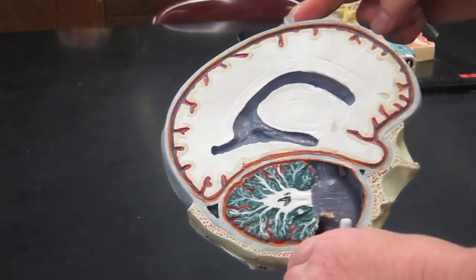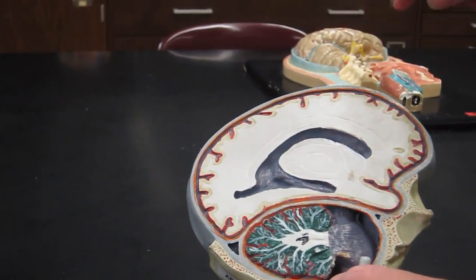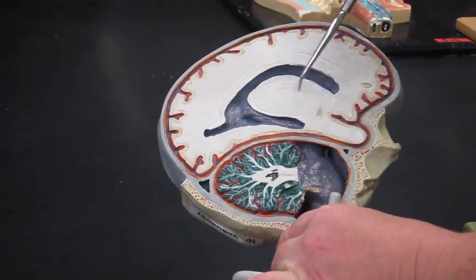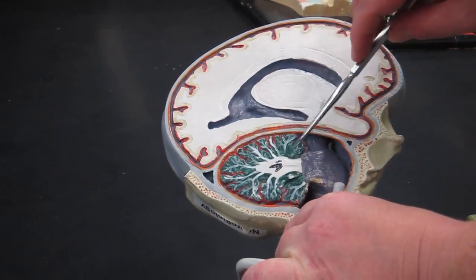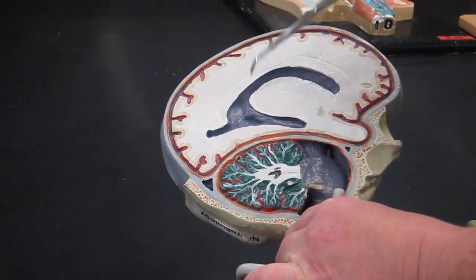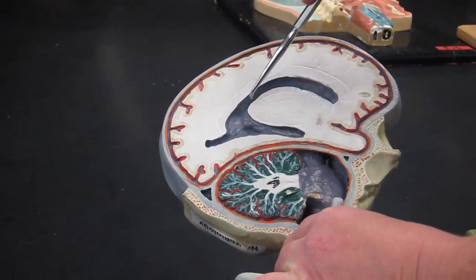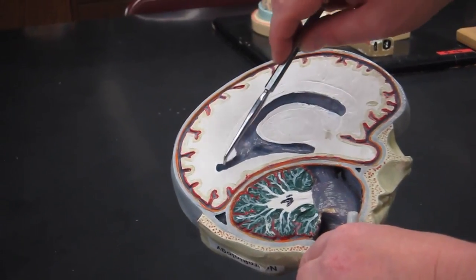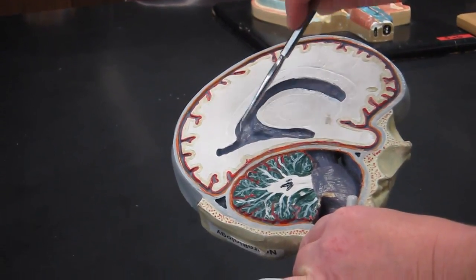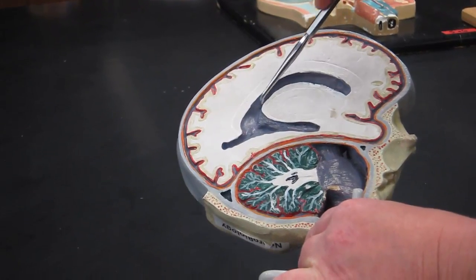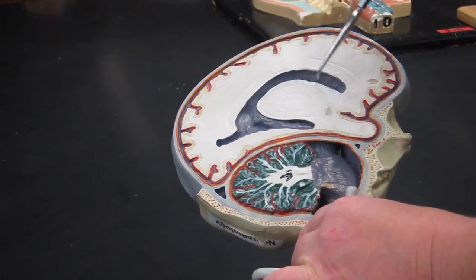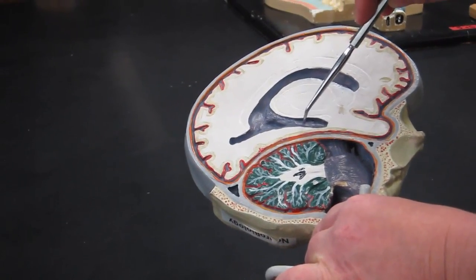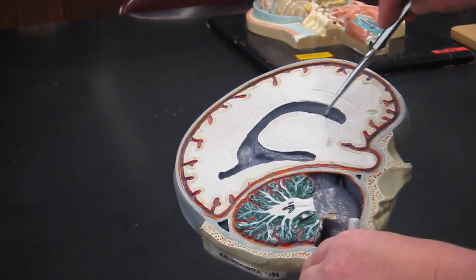Okay, so I'm turning this model around, and as we look at it this way, now we're seeing a more lateral section through the cerebrum, and through the cerebellum as well. As we're looking at the cerebrum, we can see that there's this big kind of C-shaped structure inside the cerebrum, and that is one of the lateral ventricles. Each cerebral hemisphere has a lateral ventricle within it.